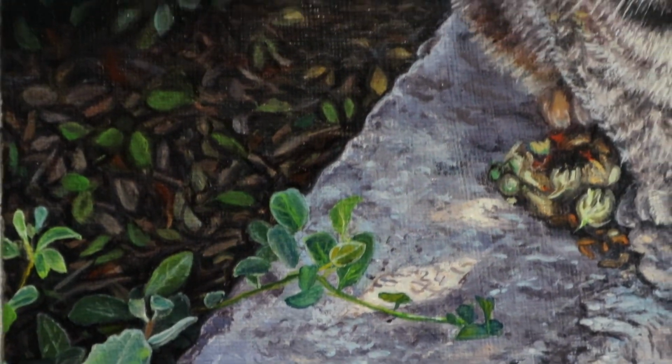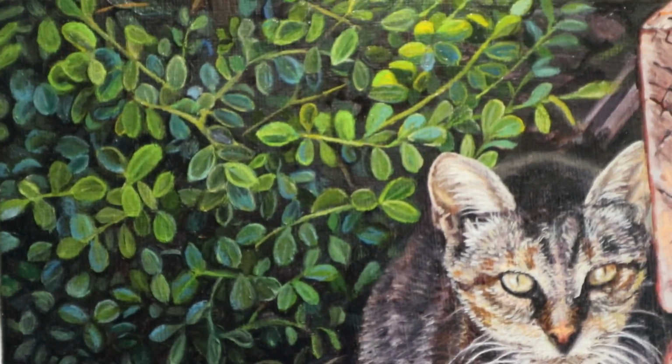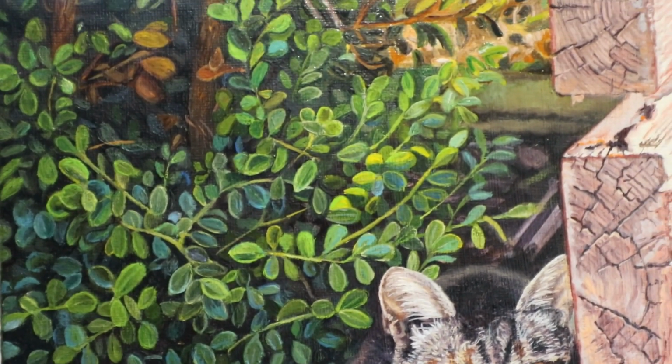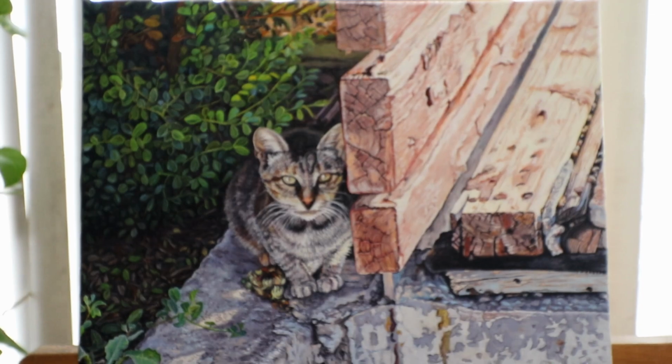They helped establish scale with the big leaves in the front and even a sense of depth and distance. But in the end, you know who was the star of the painting? Gus, of course.